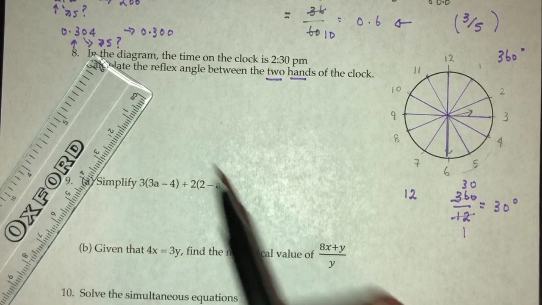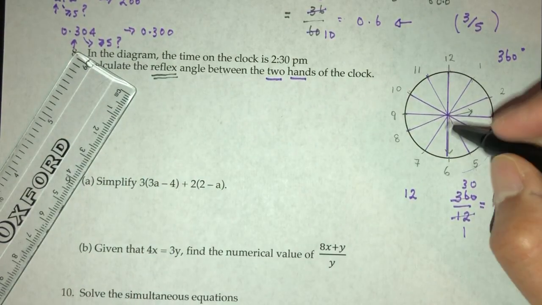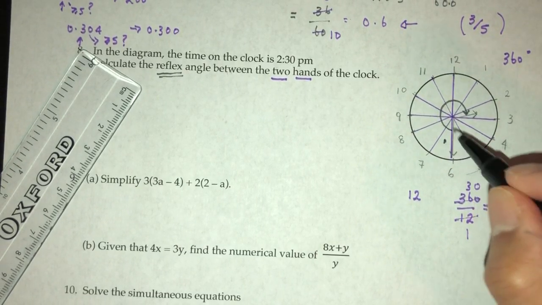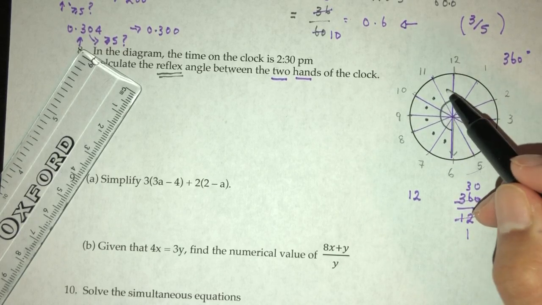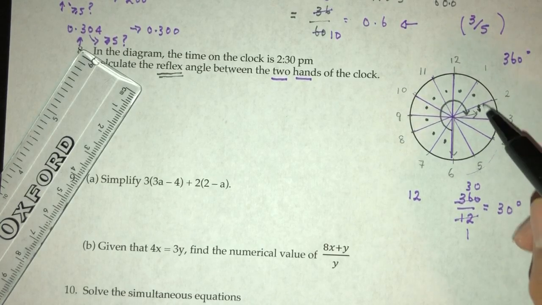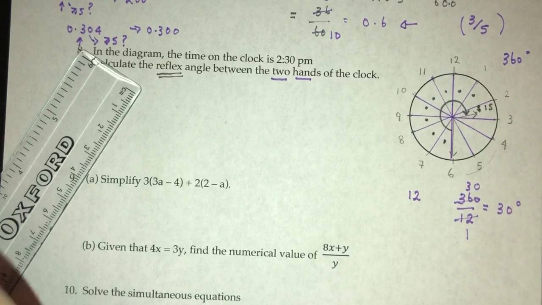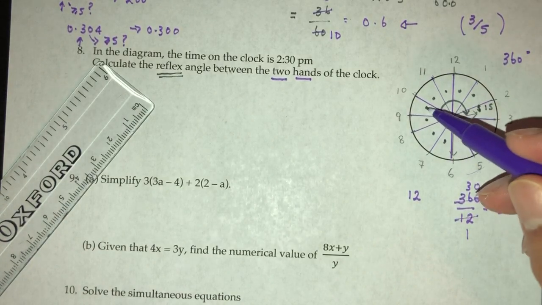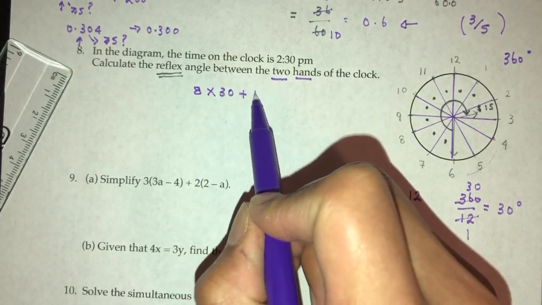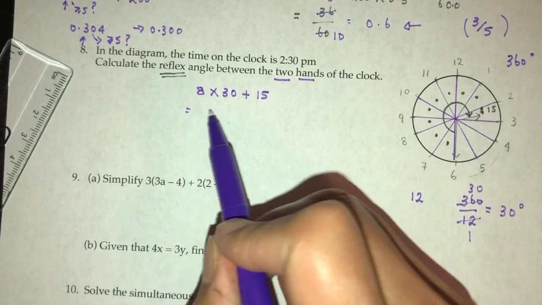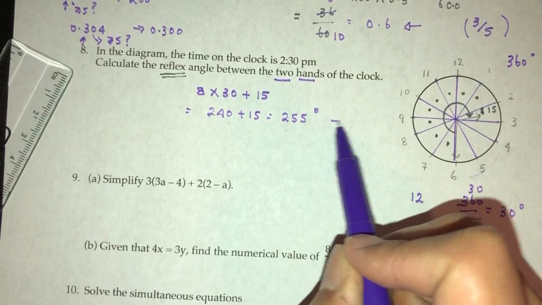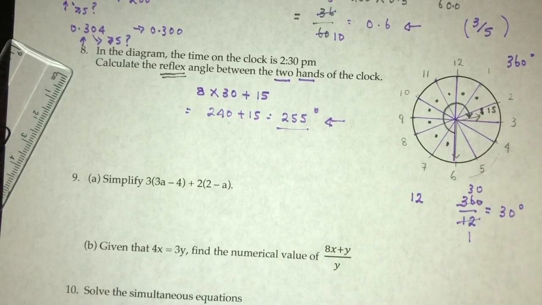Now we want to find the reflex angle, which is this one. So let's see how many pieces that is. So we count, this is 1, 2, 3, 4, 5, 6, 7, 8, but now here it is half piece because it is 2:30. So that is half a piece, that is 15 degrees. So let's do the math. Here we have 1, 2, 3, 4, 5, 6, 7, 8. That will be 8 times 30 plus 15 for the half piece. That will be 240 plus 15. That should be 255 degrees for the angle of the reflex angle.